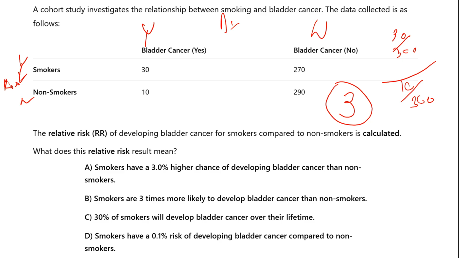What exactly does 3 mean? If my relative risk is 3, that means I have 3 times the likelihood of developing bladder cancer if I smoke, compared to people who do not smoke. So the answer choice here would be B. Smokers are 3 times more likely to develop bladder cancer than non-smokers.